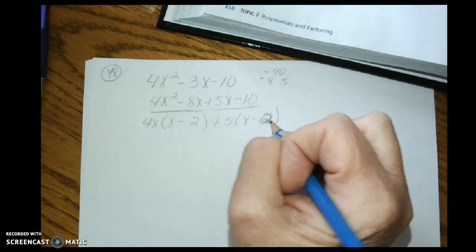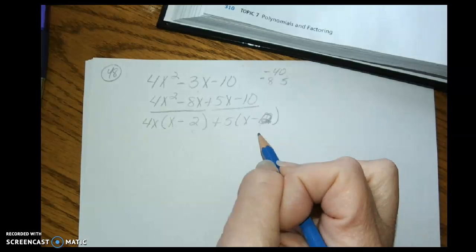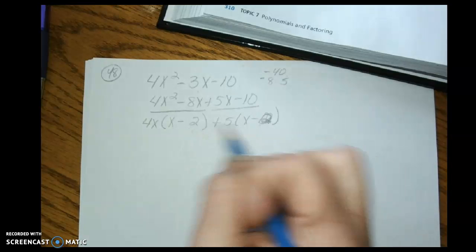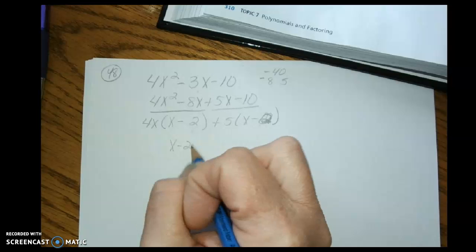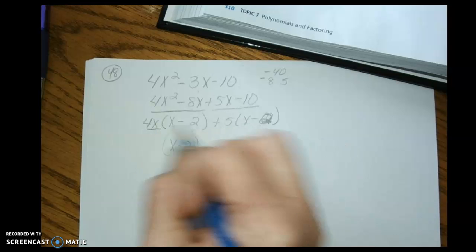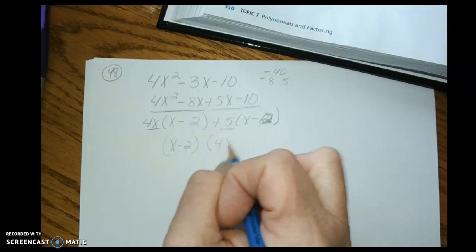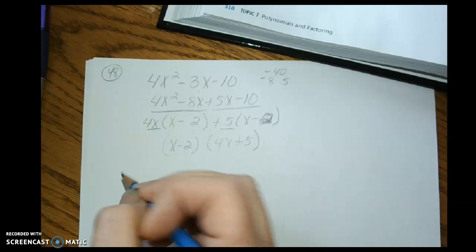Sorry. I knew I made a mistake because these are both supposed to be the same. Now I am factoring out an x minus 2, and then what I have left is this and this, so it's 4x plus 5. Okay?